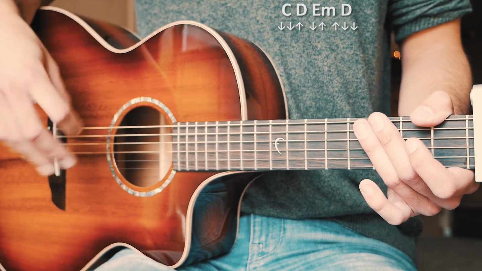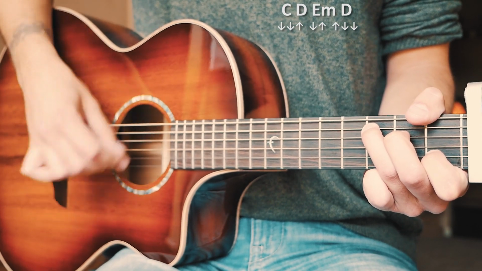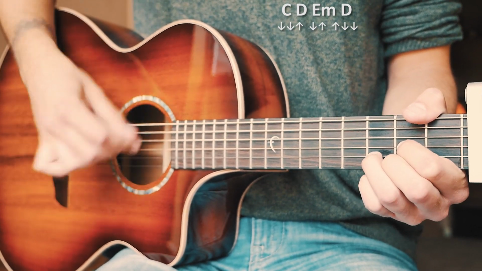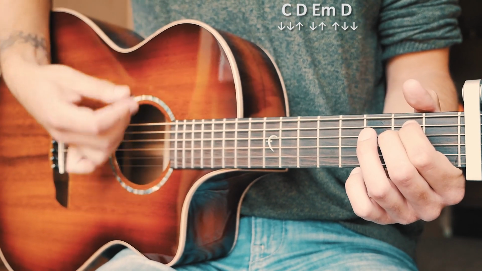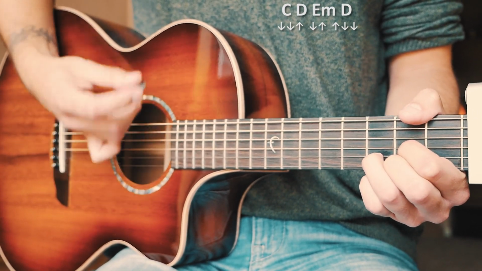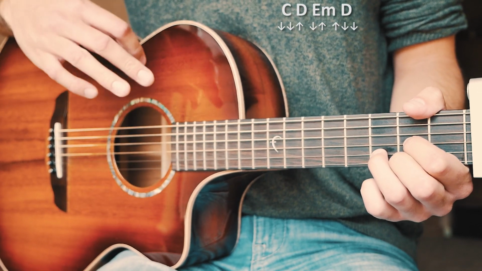So a little bit of a walkthrough of what that'll look like with each chord is about like this. Down, down, up, down, down for each chord. And that's really what's going to repeat through pretty much the entire song.